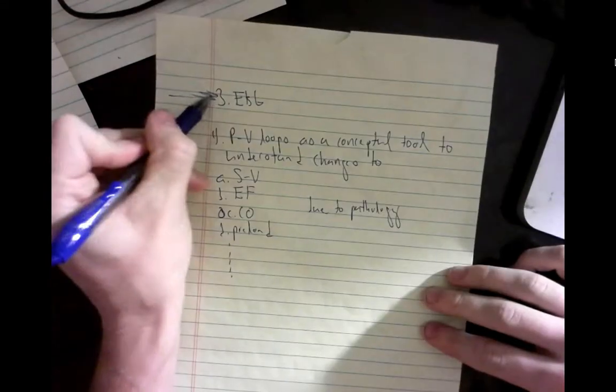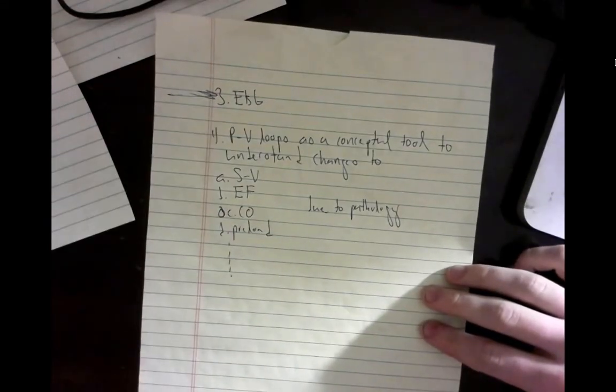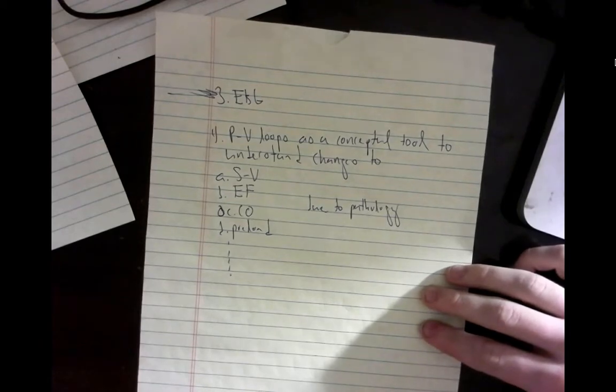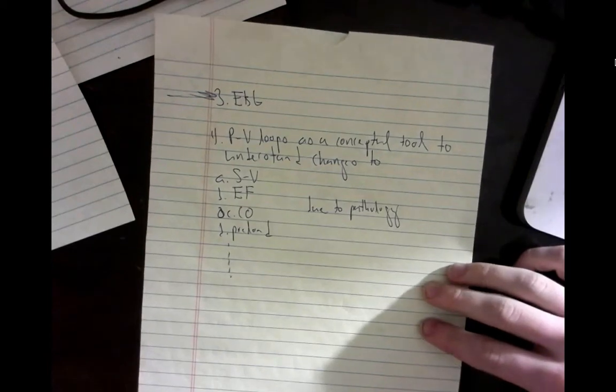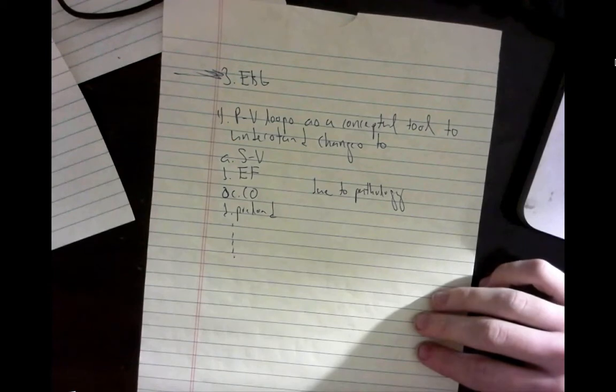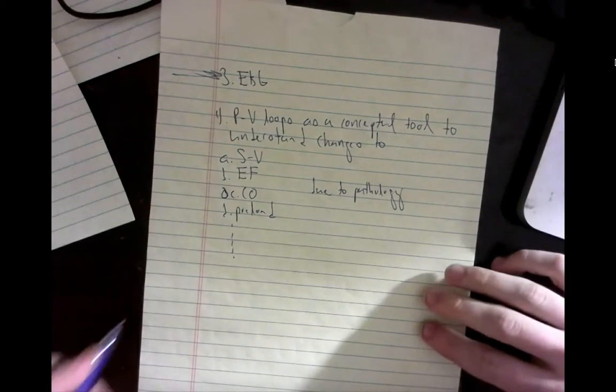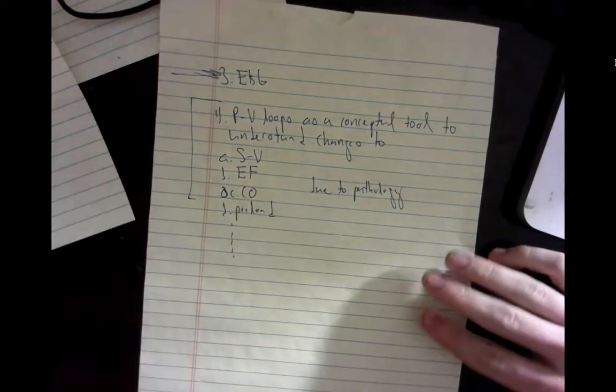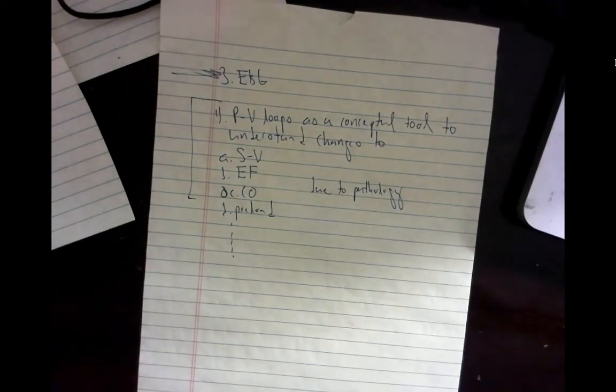Now, we have our EKG. And EKG can tell us a lot about manifestations of ischemia, manifestations of pericarditis, arrhythmias, things along those lines. Basically, the electrical and electromechanical coupling of the heart. And finally, PV loops. Now, PV loops aren't really used clinically. They're used more in basic science under very controlled settings. But they're a really, really nice conceptual tool.